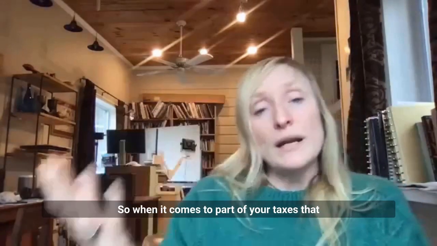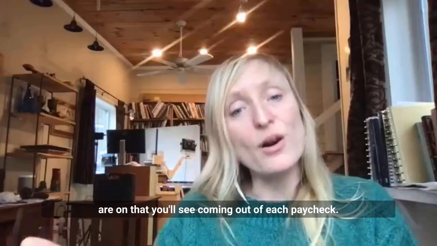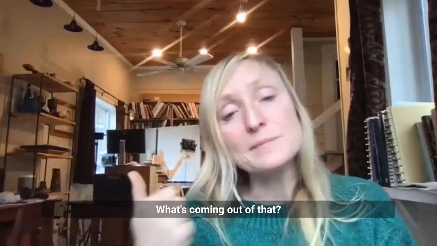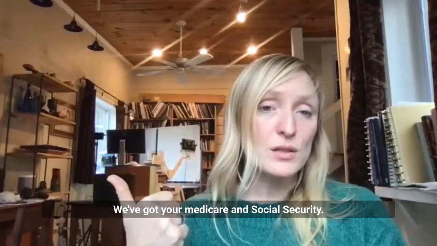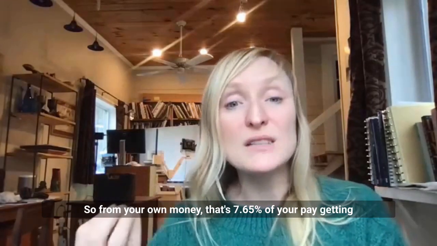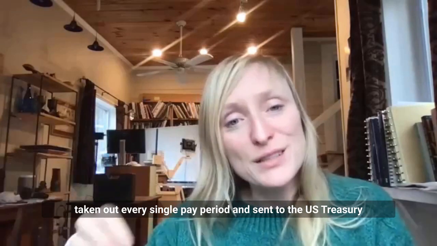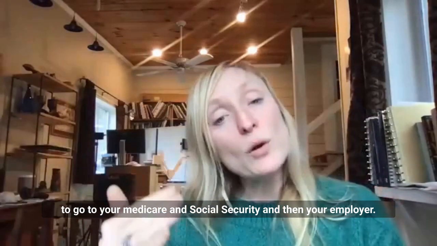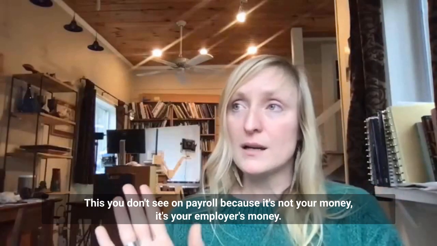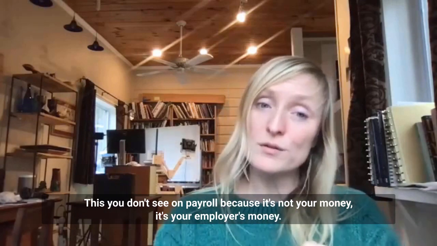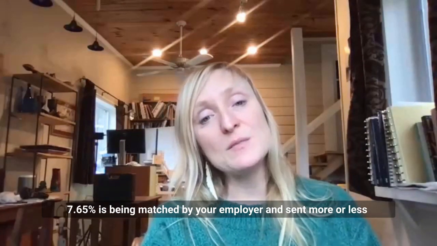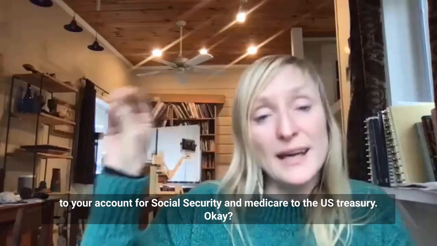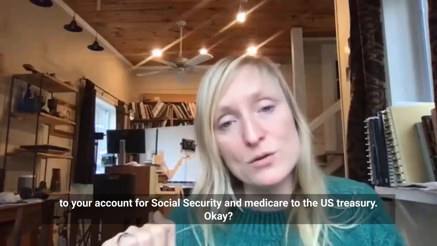So when it comes to the part of your taxes that you'll see coming out of each paycheck, what's coming out of that? We've got your Medicare and Social Security. So from your own money, that's 7.65% of your pay getting taken out every single pay period and sent to the US Treasury to go to your Medicare and Social Security. And then your employer, this you don't see on payroll because it's not your money, it's your employer's money. 7.65% is being matched by your employer and sent more or less to your account for Social Security and Medicare to the US Treasury. Okay, that's mandated.